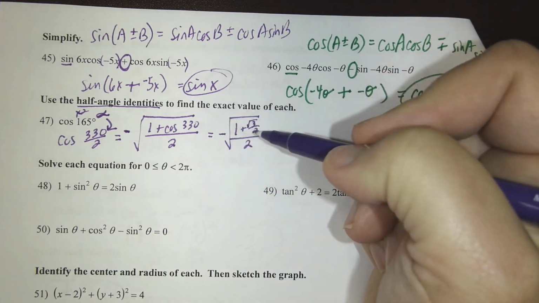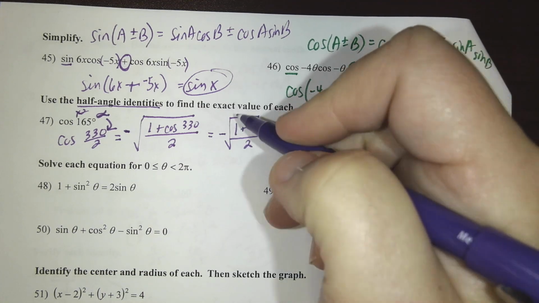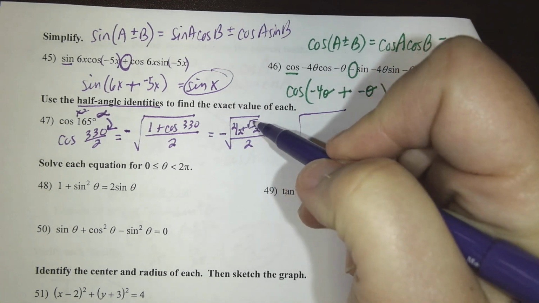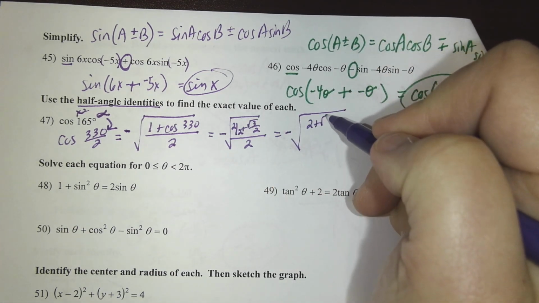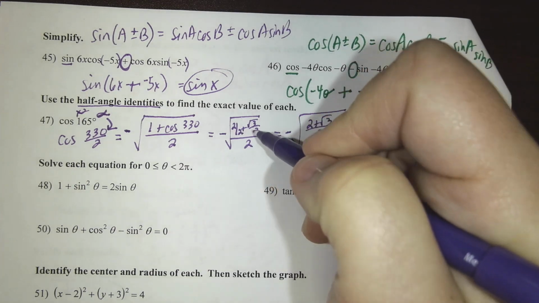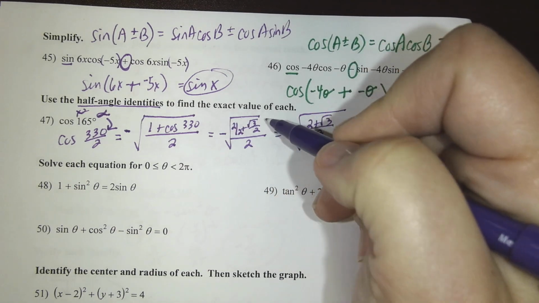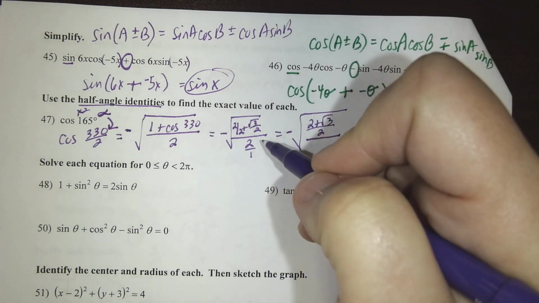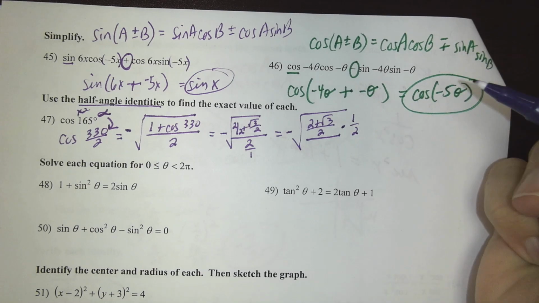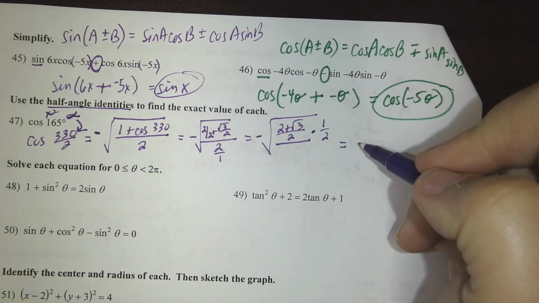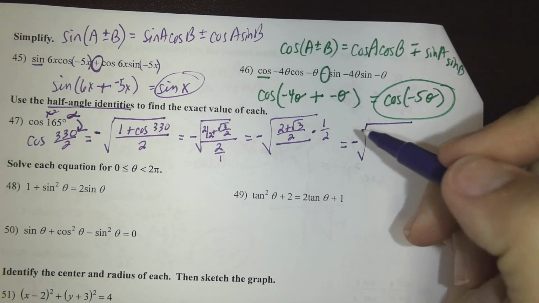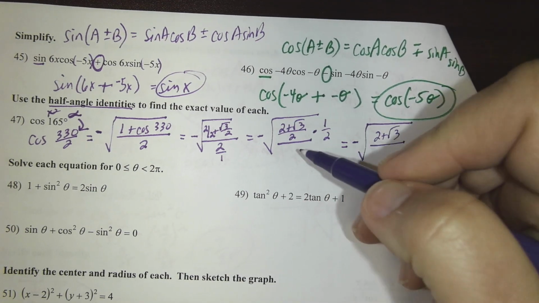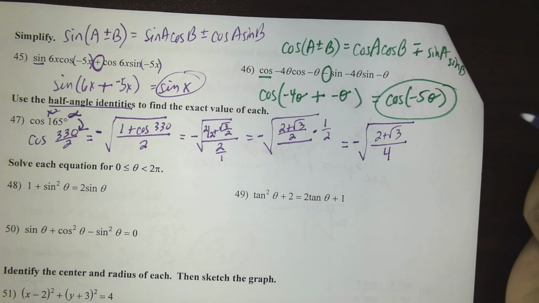And I'm going to get this top to be one fraction. So 1 can be written as 2 over 2. And so now I will just combine the tops to be 2 plus root 3 over 2. Just like you would with a fraction, if they have the same denominator, you keep the denominator and you just add the tops. And if you're dividing by 2, that's the same as keep, change, flip. Let's multiply by the reciprocal. So now I have negative square root of 2 plus root 3 times 1, which is 2 plus root 3, over 2 times 2, which is 4.